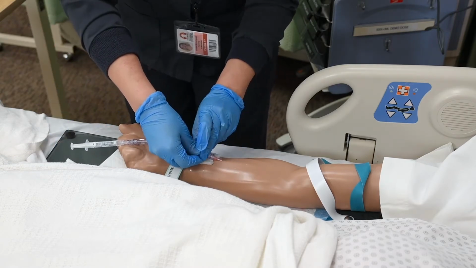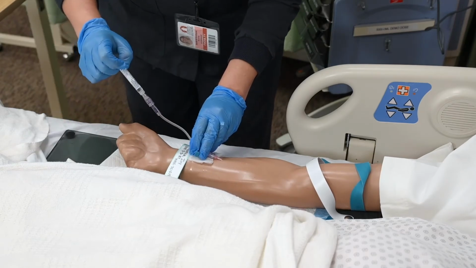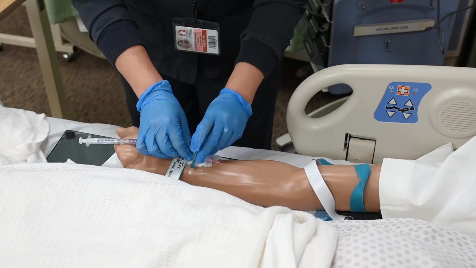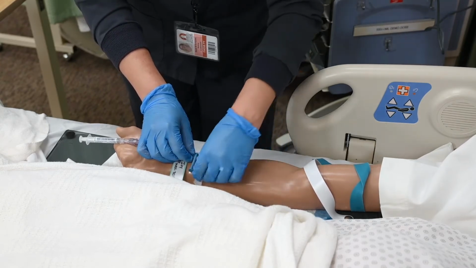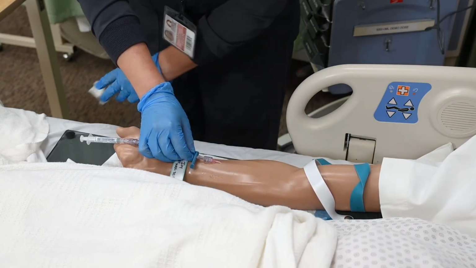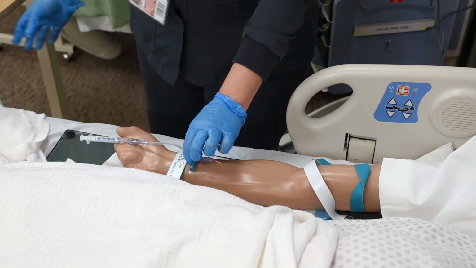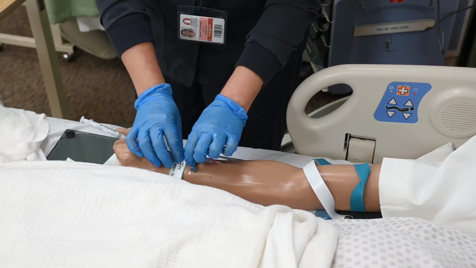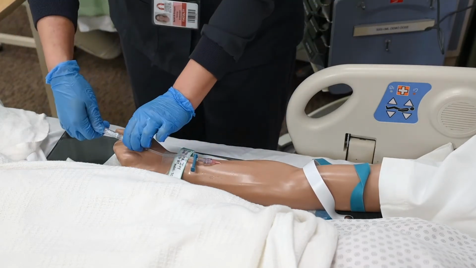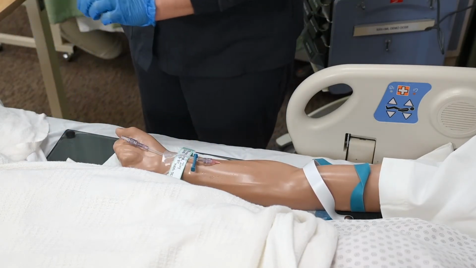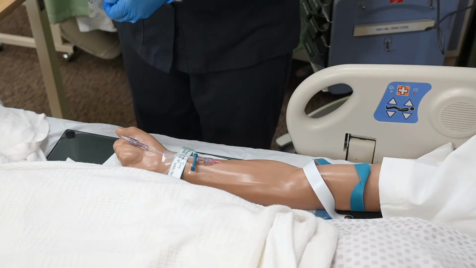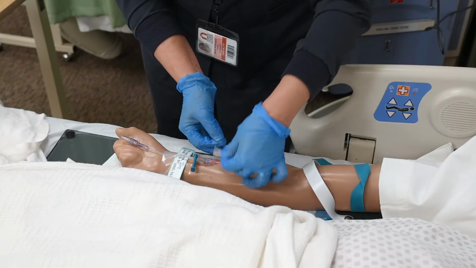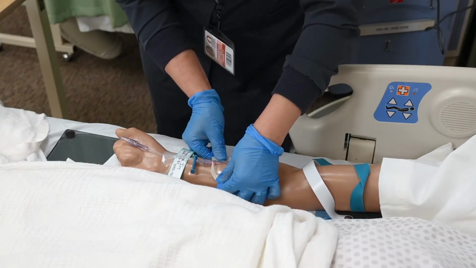Remove the 2x2 gauze dressing and clean around the site without contamination. Apply tape to the extension set or INT to stabilize the catheter. You can now let go of the catheter. Apply transparent dressing over the insertion site, maintaining sterility of the site. Be sure to cover the hub of the IV catheter, but not the extension set.